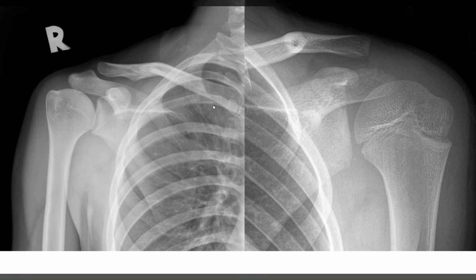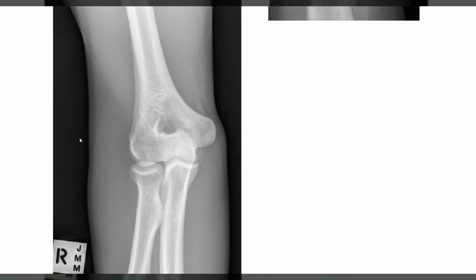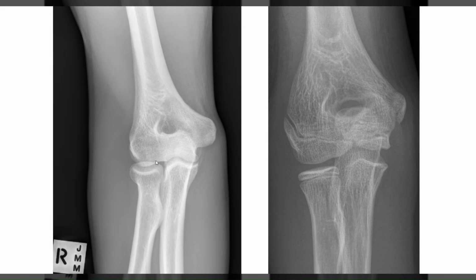Shoulder. You see this open growth plate in the proximal humerus. So this is skeletally immature. Skeletally mature. What's interesting, you can actually see this line, which is what we call the physeal scar, but that is completely sealed.